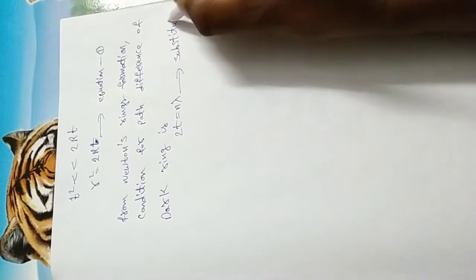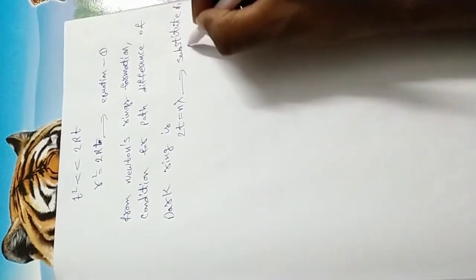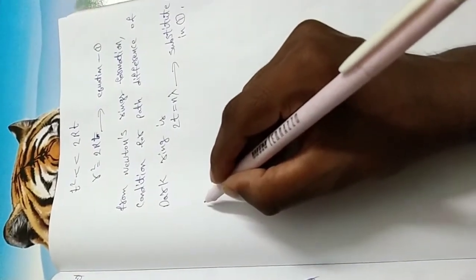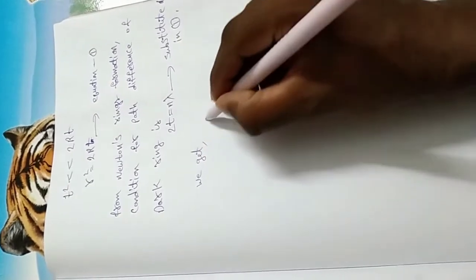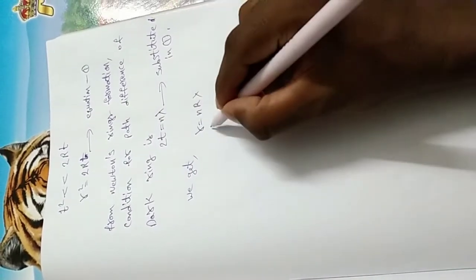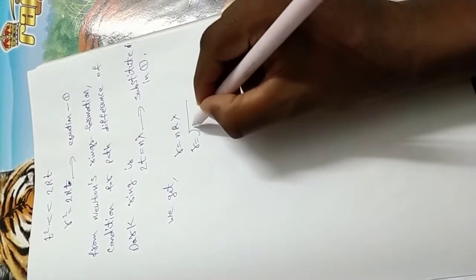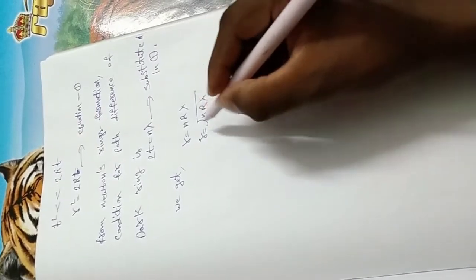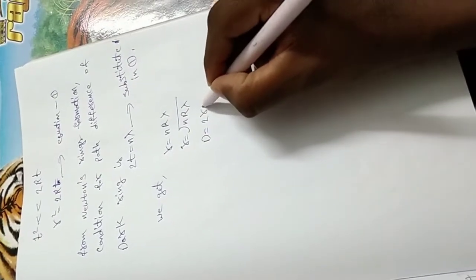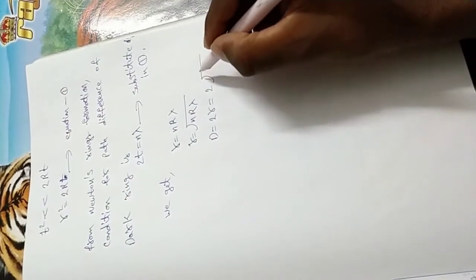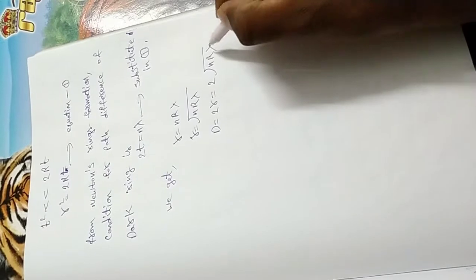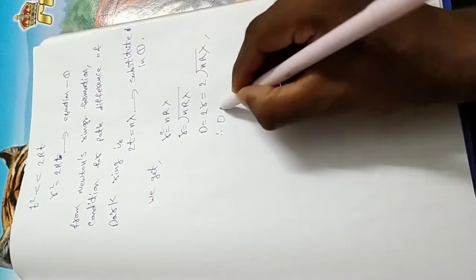Substitute in 1. We get r square is equal to nR lambda. r is equal to square root of nR lambda. D is equal to 2r, which is nothing but 2 square root of nR lambda. Hence D is directly proportional to square root of n.